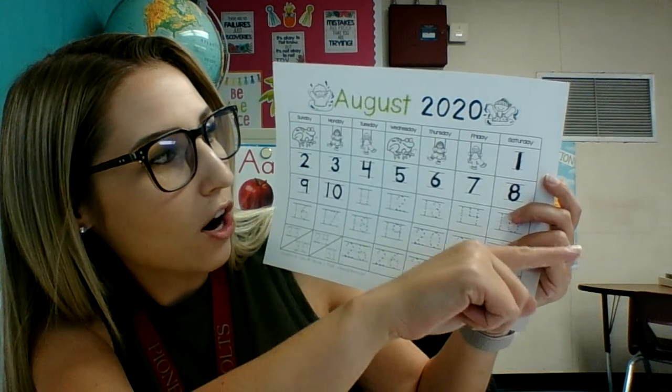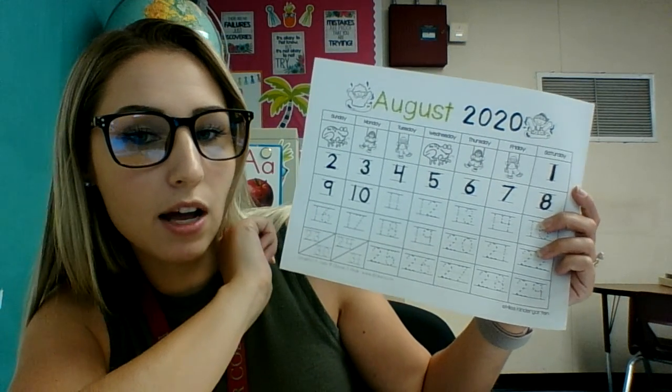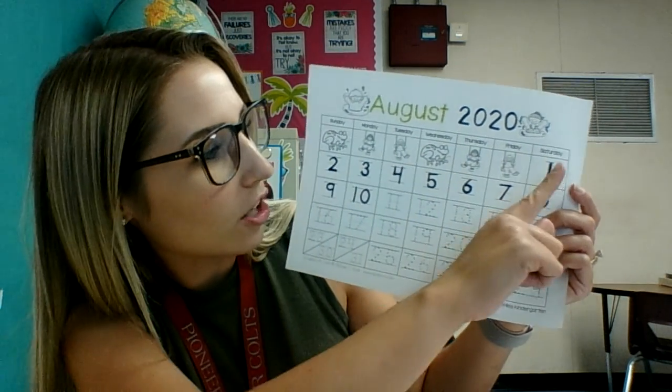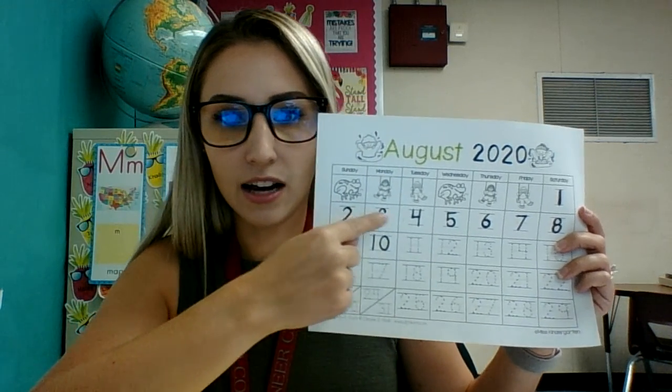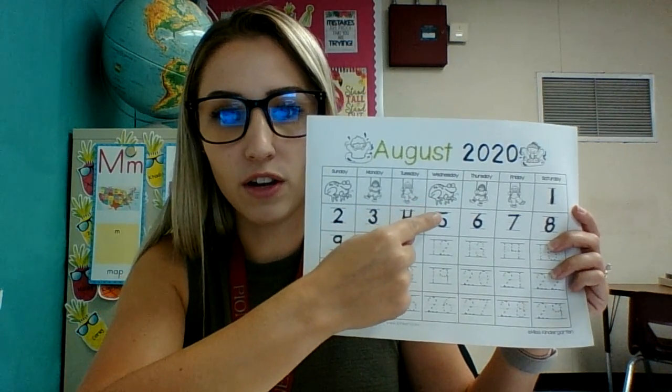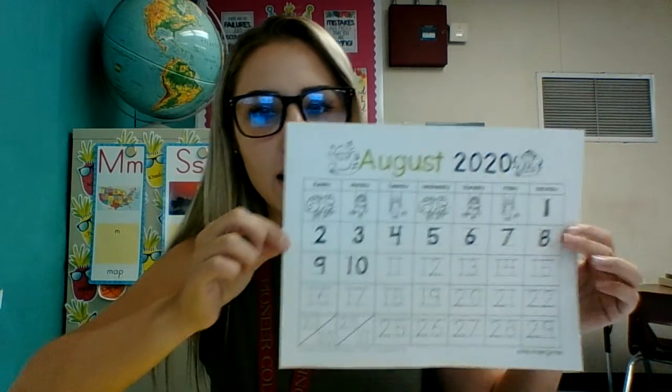that we've had so far, because today is Monday, August 10th. We went all the way up to Monday, August 10th. We started with Friday, August 1st. Then we went to the 2nd, the 3rd, the 4th, the 5th, the 6th, 7th, 8th, 9th, and 10th. And then you can put this back in your yellow folder because we're going to use it every day.